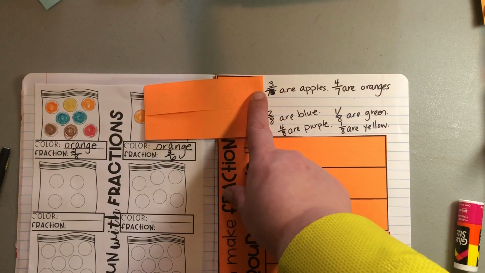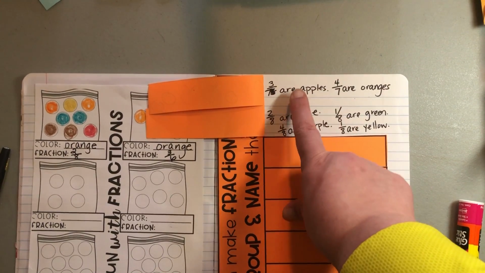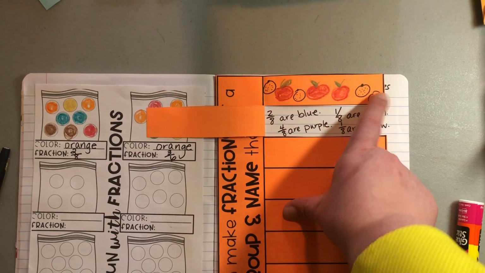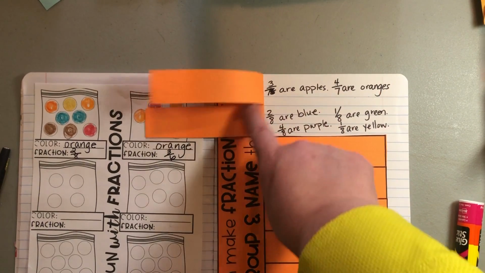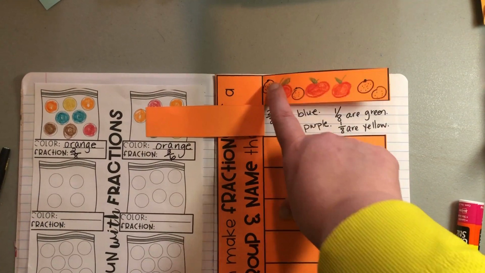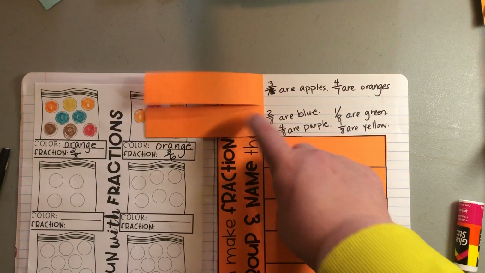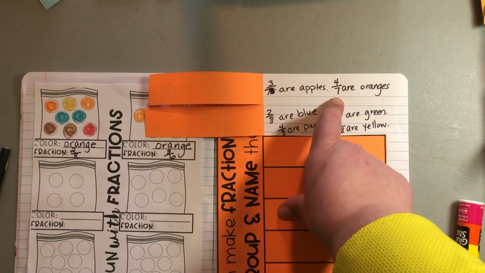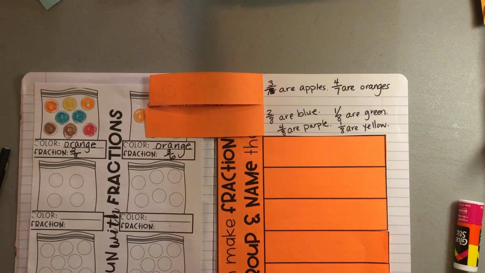And that's actually how I noticed that I made a mistake on the first one, because I had said 3/8. I thought I counted 8, but I knew that I only had 3 apples and that I had 4 oranges, and I know that 3 plus 4 does not equal 8. 3 plus 4 equals 7. So that's how I knew that I needed to go back and check my work.